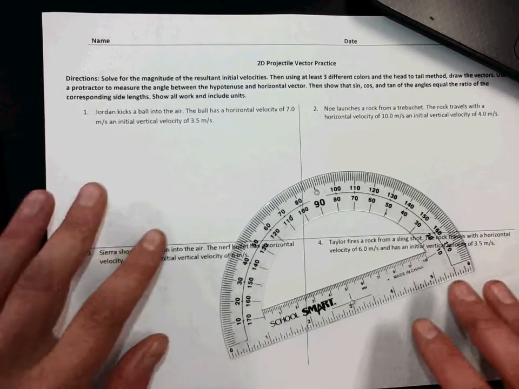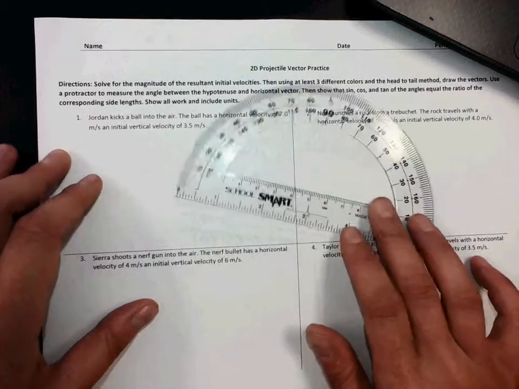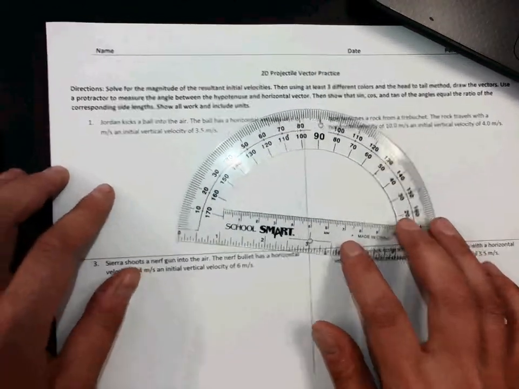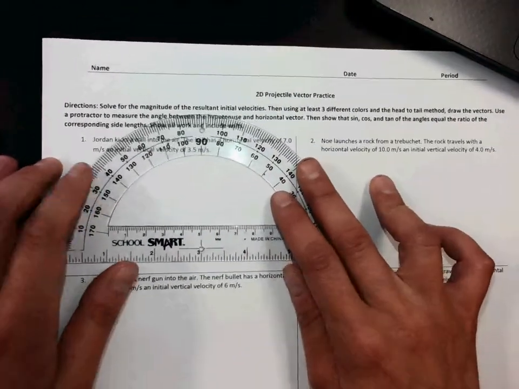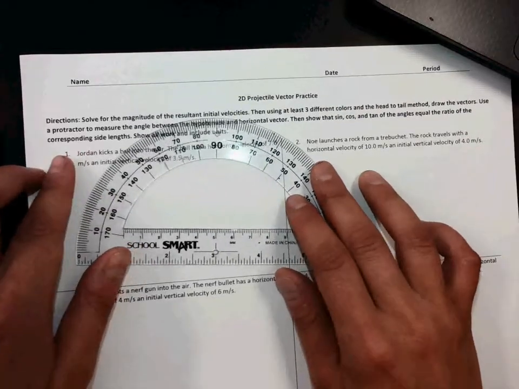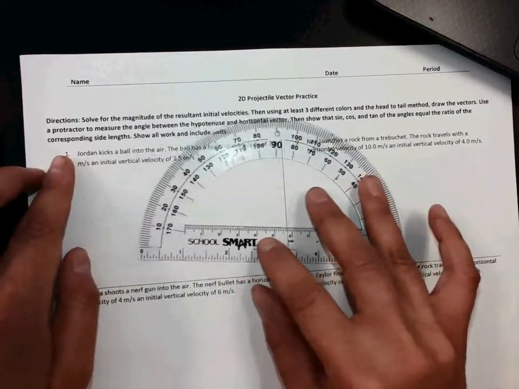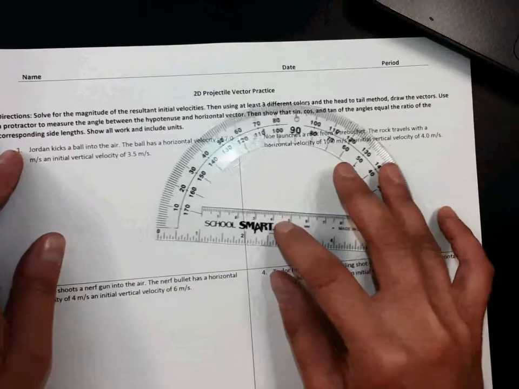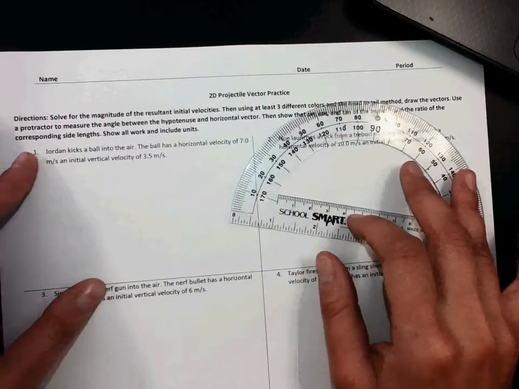Alright guys, in this video I'm going to show you how to complete the 2D projectile vector practice. So let's read the directions. First we're going to solve for the magnitude of the resultant initial velocities. Then using at least 3 different colors and the head to tail method, we're going to draw the vectors.